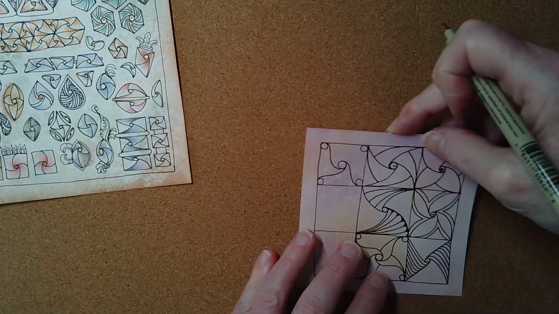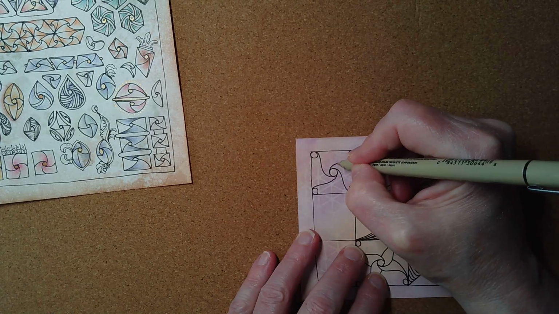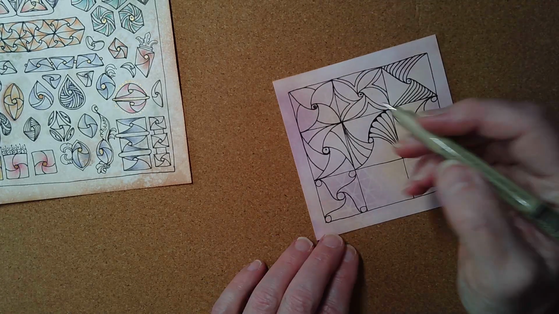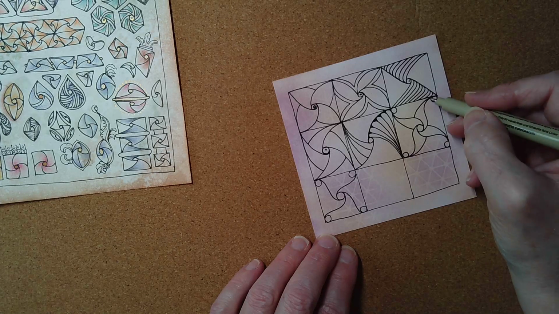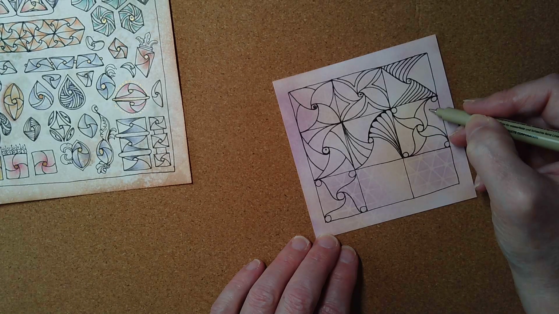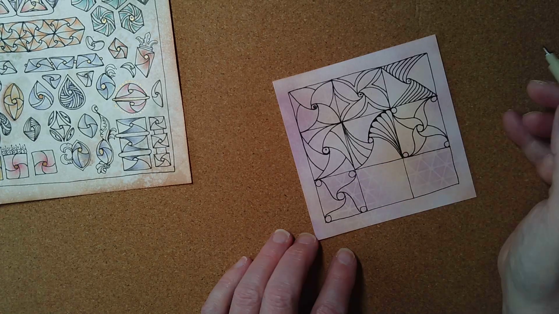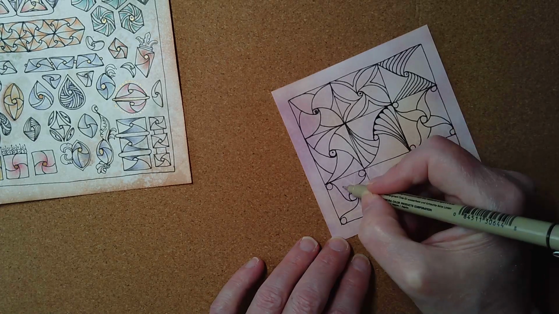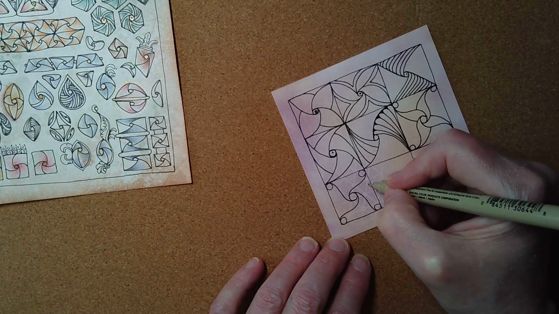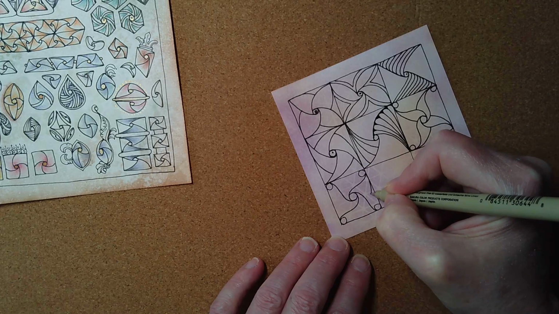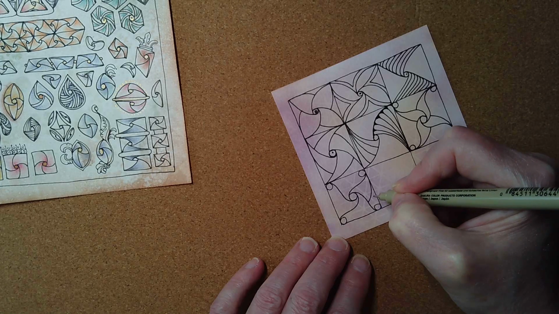Now I've actually gone and done these the other way around, haven't I? It matters. So yeah, I have. See, I've gone from the bottom to the top of this one, and this one I've gone from the top to the bottom there. Okay, so I'd go back this way, but if I do it in this kind of manner, where I go back on myself, is it?